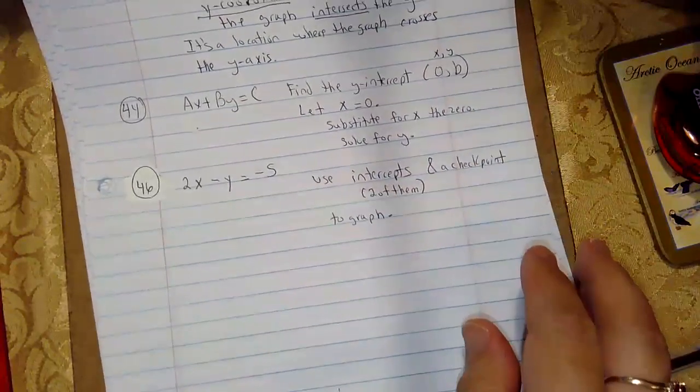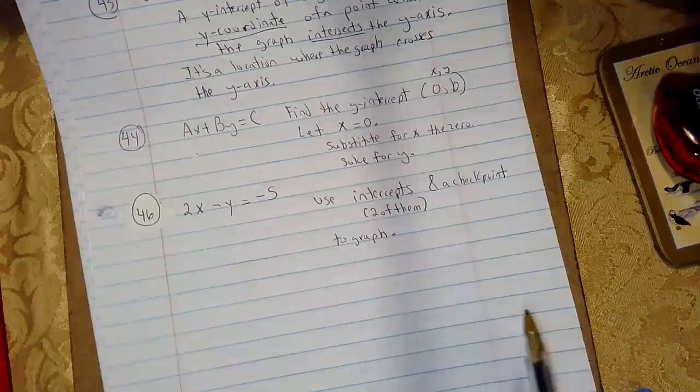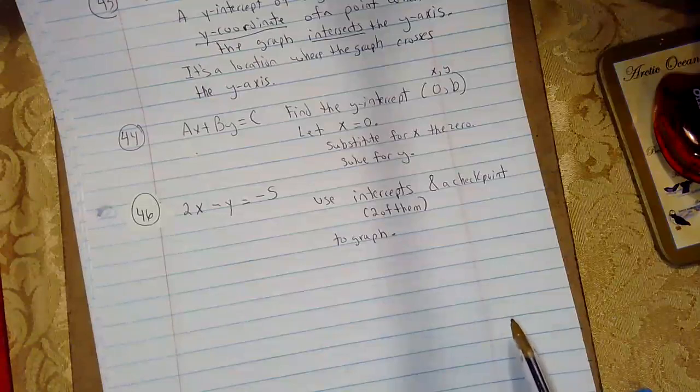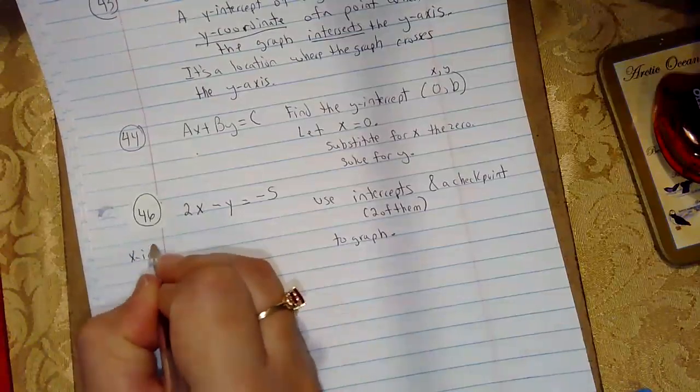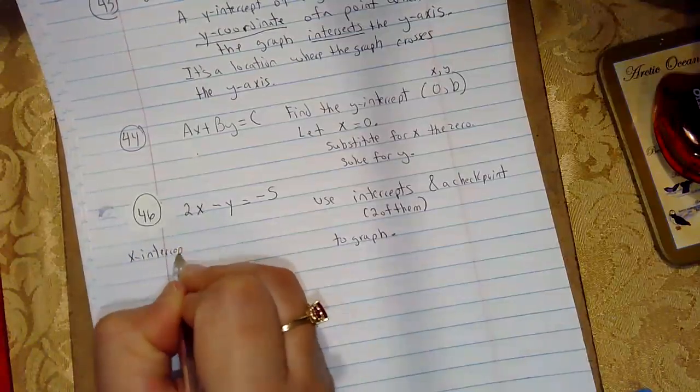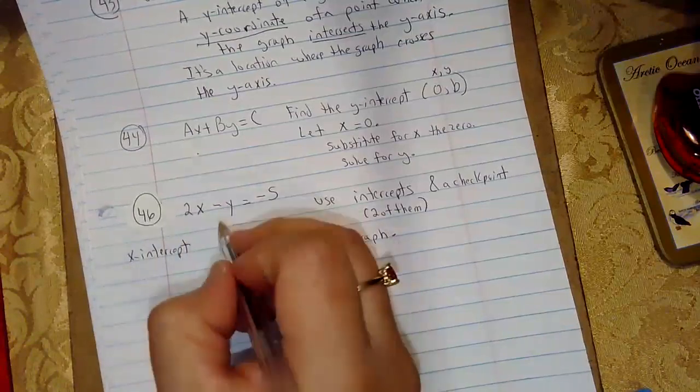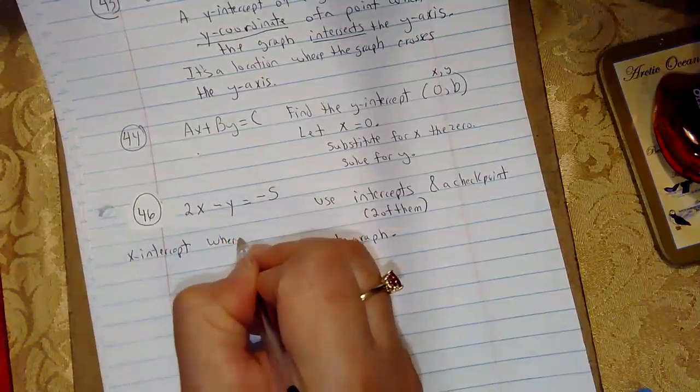Okay, so it doesn't matter which intercept you start with. So if I start with the x-intercept, where does the graph cross the x-axis?